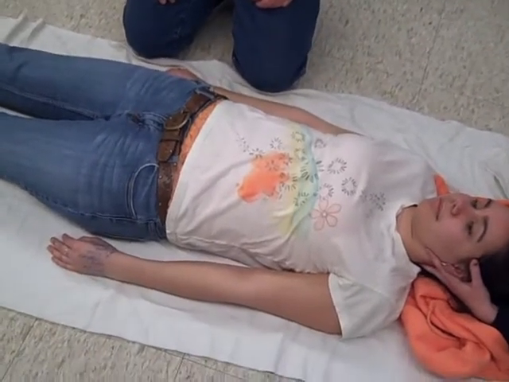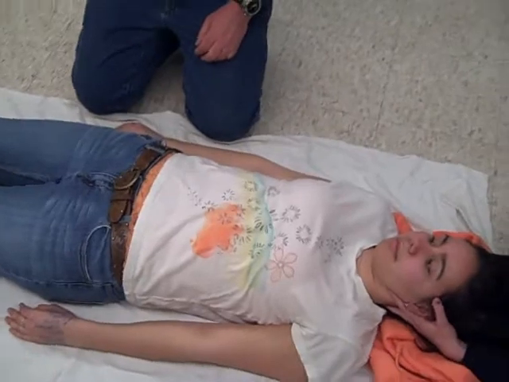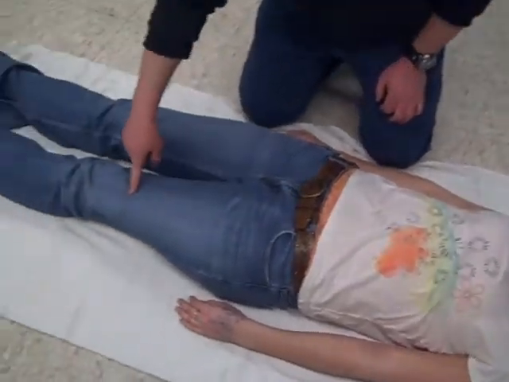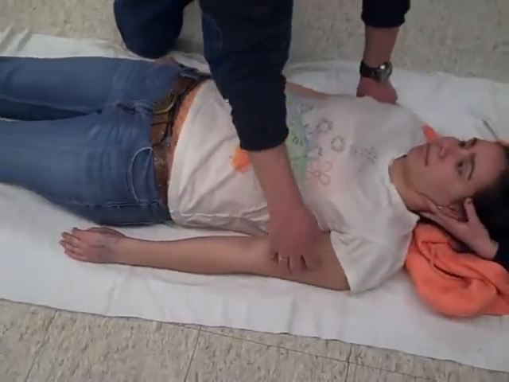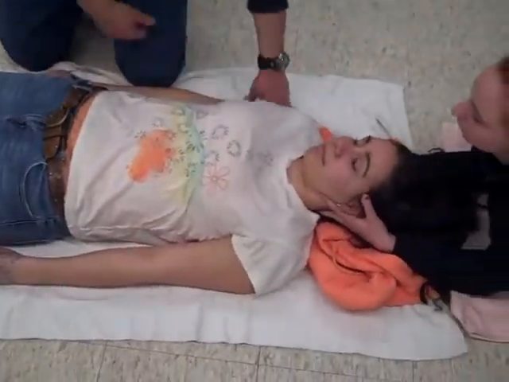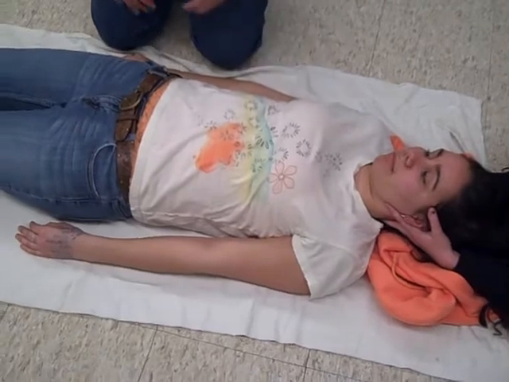Step 39, manage any secondary injuries or wounds that are found. We did the open leg injury here. I'm gonna bandage up her cuts on her arm, maybe her face if it's bad enough, to control bleeding.